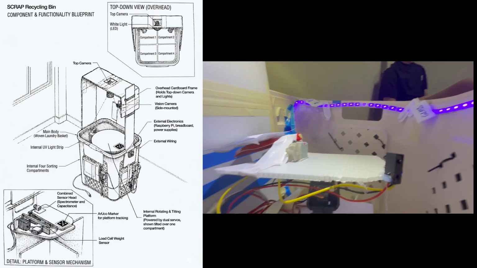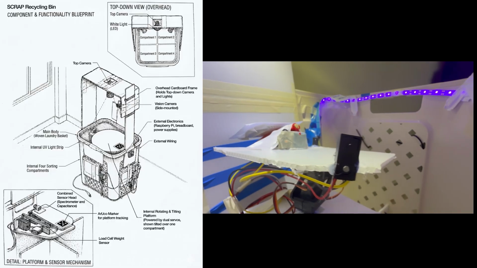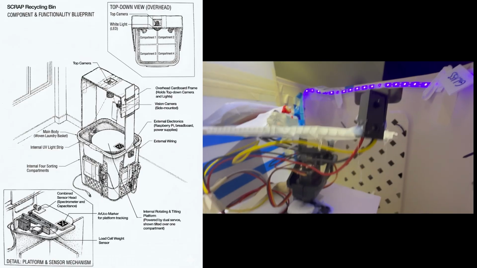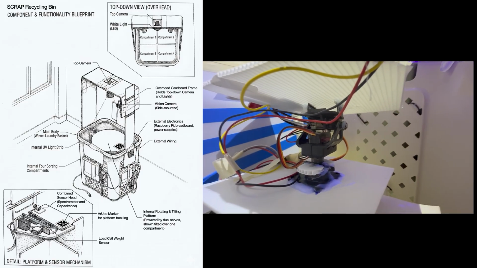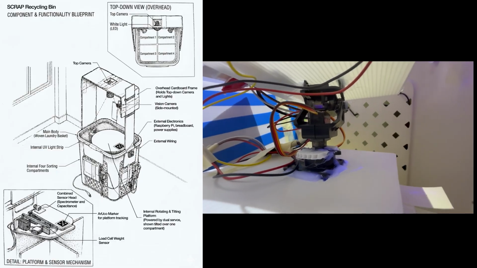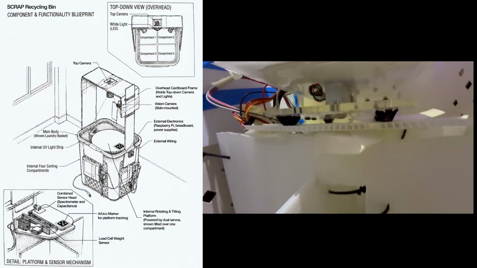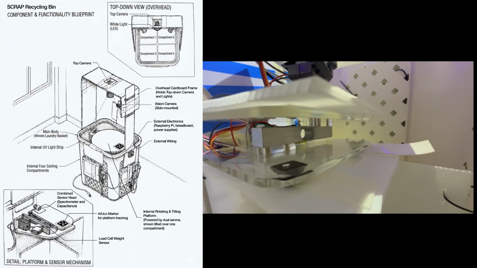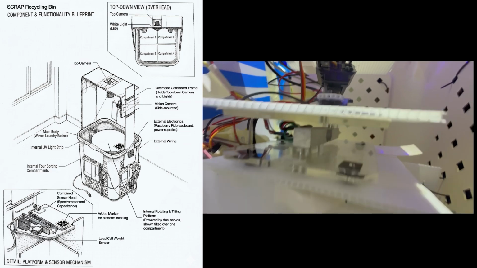Now let us take a look at the platform itself. The platform holds a capacitance sensor, spectrometer, as well as the IR brick sensor. The platform is supported by the pen tilt device with the servos attached. Below it, we have the load cell, which weighs and takes note of the weight of the object.